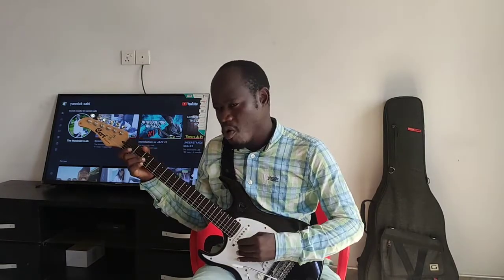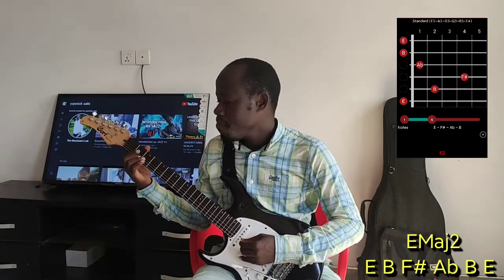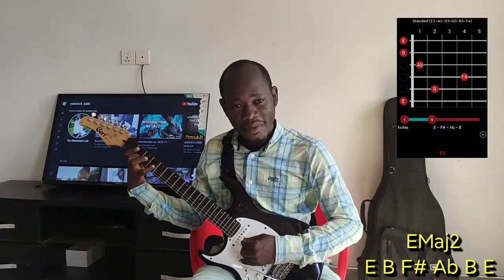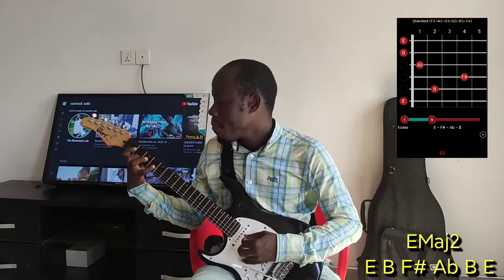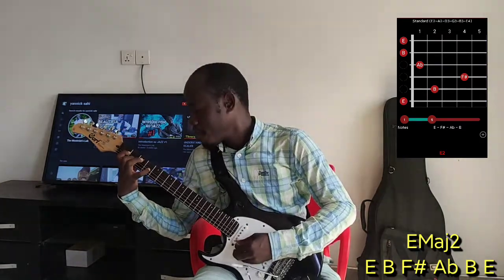So how did I play this chord? I played the root, which is E, the 5th, which is B, the major 2nd, which is F sharp, the major 3rd, which is G sharp, the open string of B, and then the open string of E. So we have something like this.